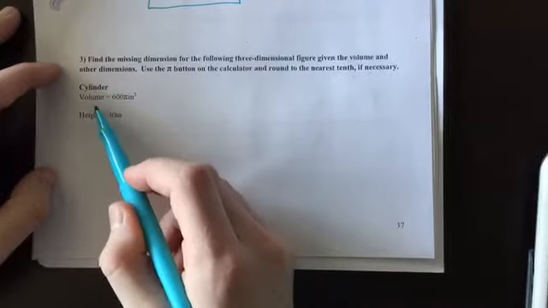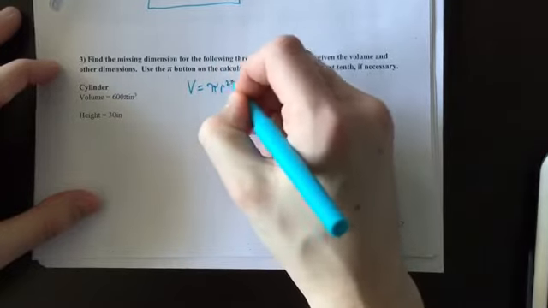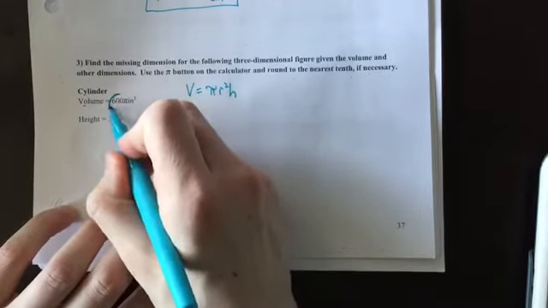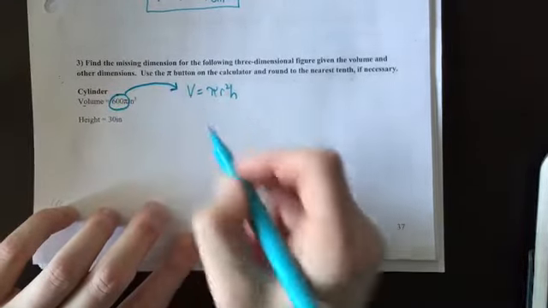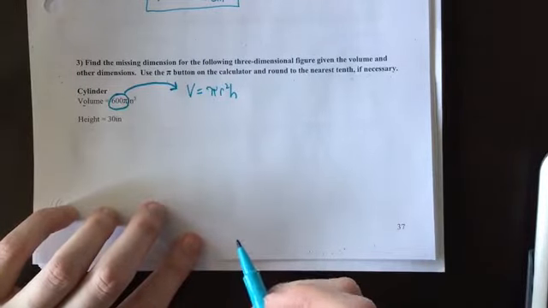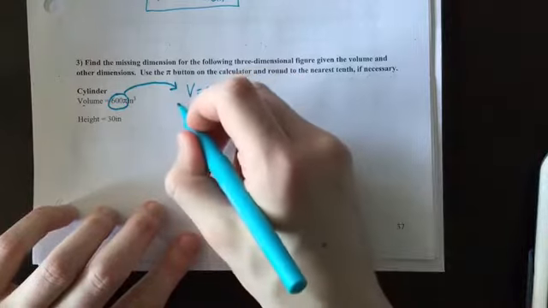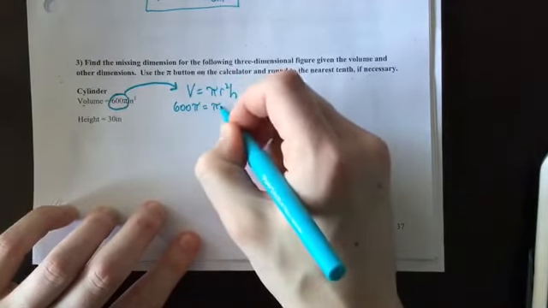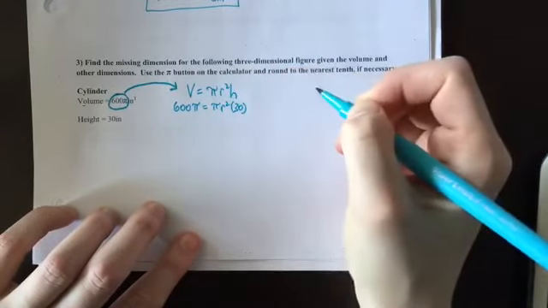So cylinder, we're talking about volume, so I'm going to write down our volume formula. Pi r squared h. This time we know the volume. The volume is 600 pi inches squared. So 600 pi is going to be substituted into volume. This is similar to what we did with our circle problems the other week. We've got 600 pi equals pi r squared, and we know our height, 30.